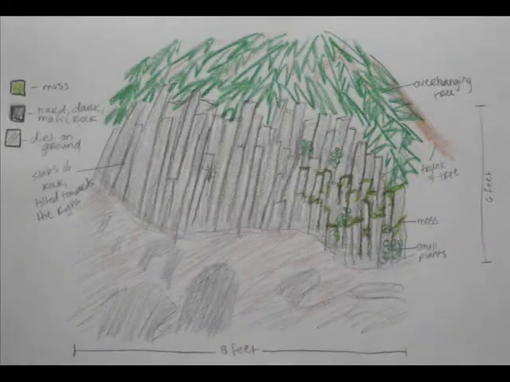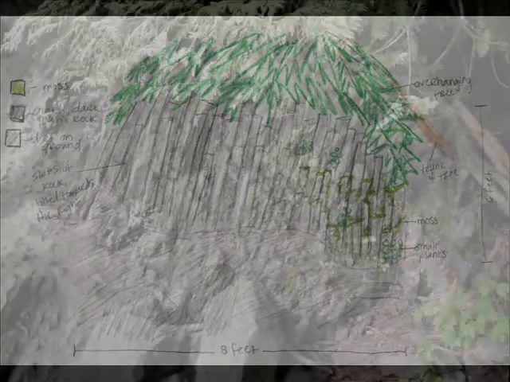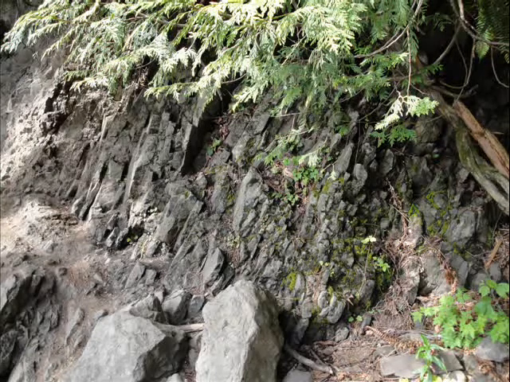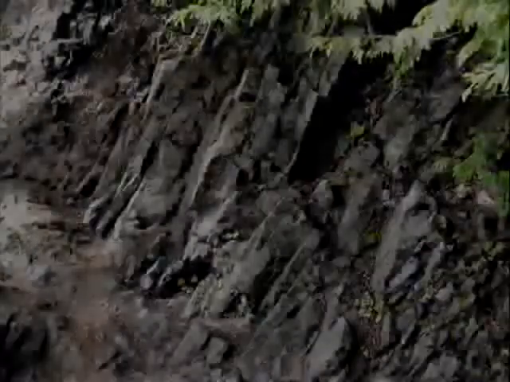This outcrop was made up of dark gray or black mafic rock. It was not easily breakable or brittle, and I would hypothesize that this rock is extrusive volcanic basalt containing minerals such as plagioclase, pyroxene, olivine, and amphibole. The outcrop was made up of slabs of this rock about an inch or two thick that were nearly vertical, though angled slightly towards the right.